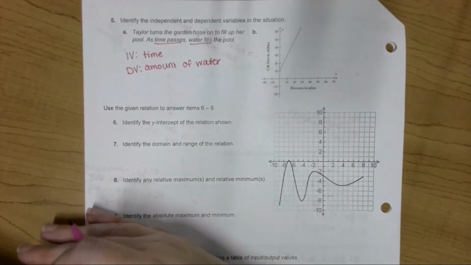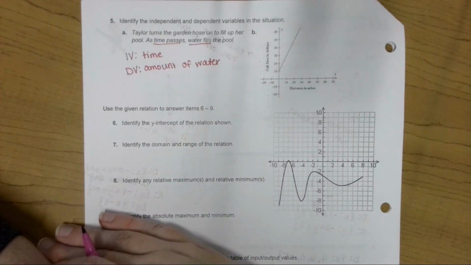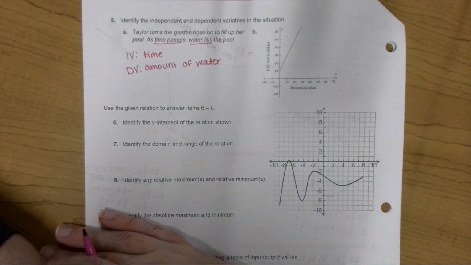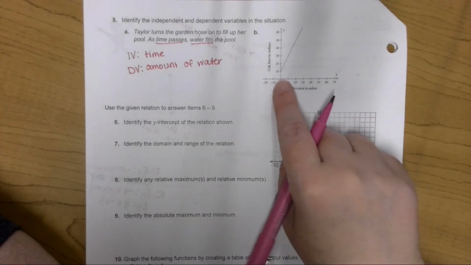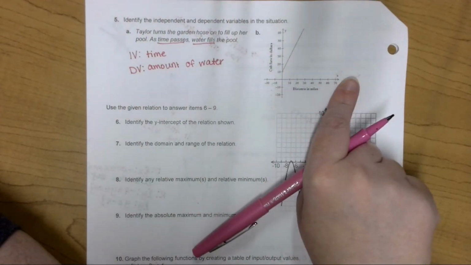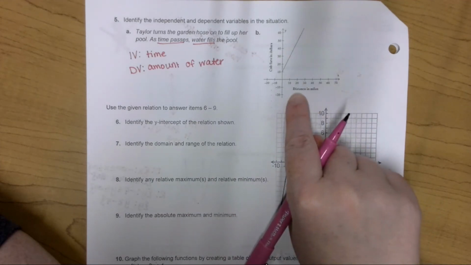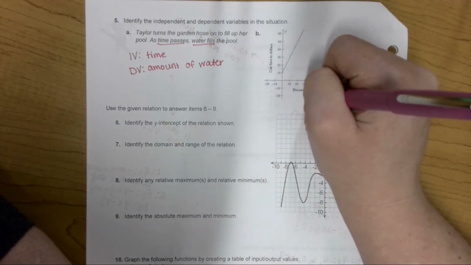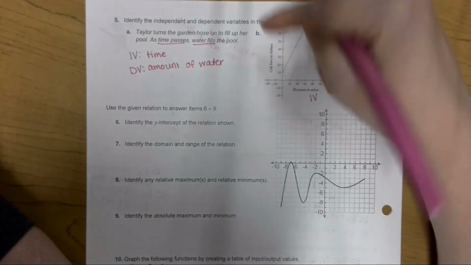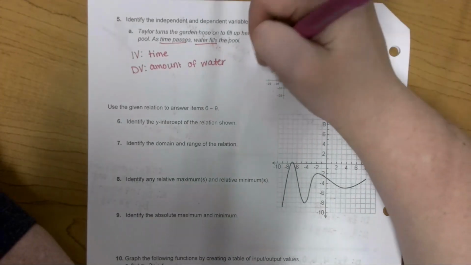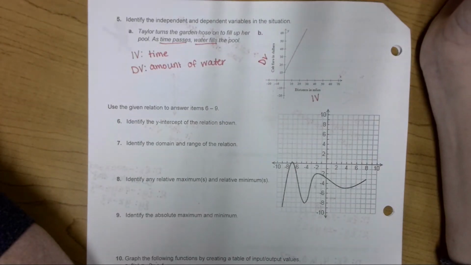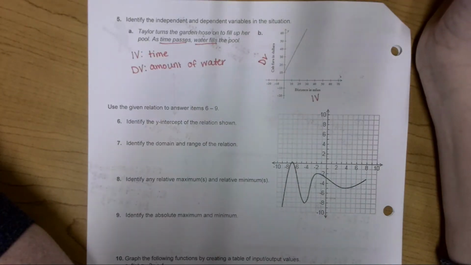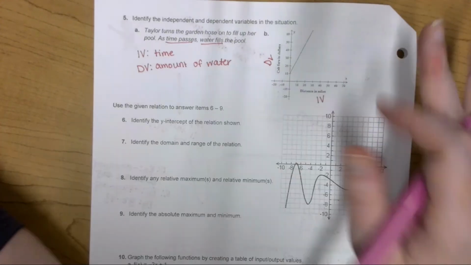All right, part B, this should be easy because it's a graph. So if I want to identify my independent and dependent variable, remember x, or your horizontal axis, is always independent. So here we have distance in miles. So my distance is the independent variable. Cab fare in dollars is the dependent variable, which makes sense. Like how much you're going to pay your taxi driver depends on how far he takes you. So makes sense.